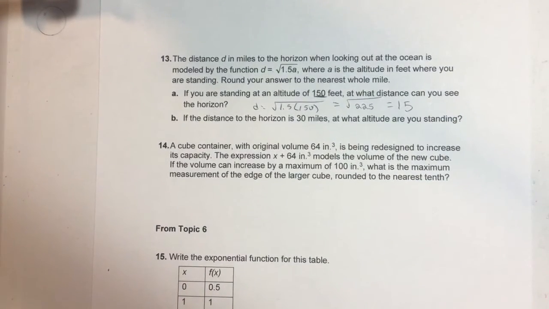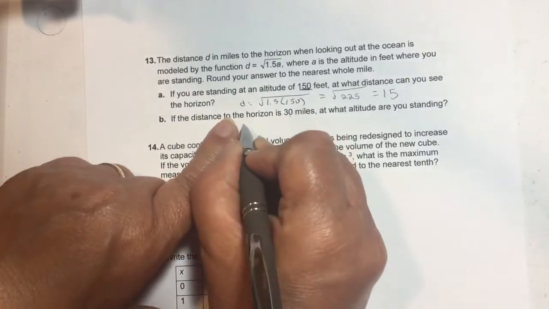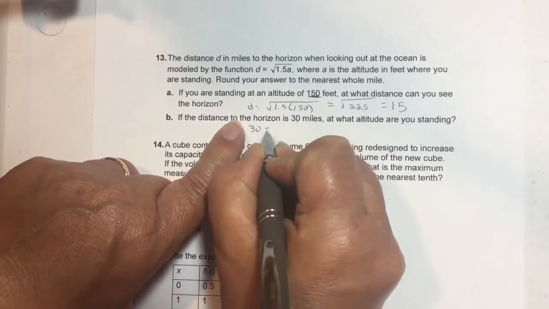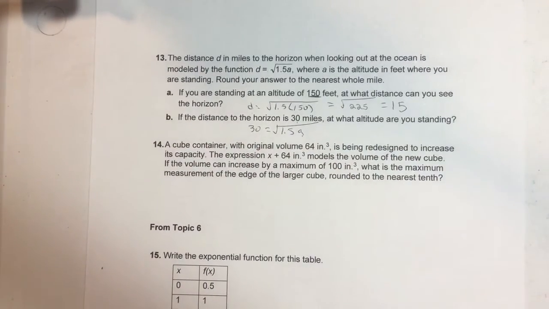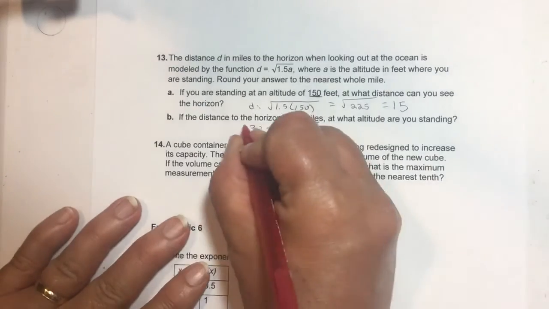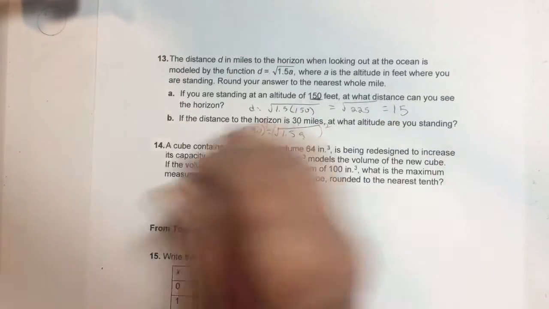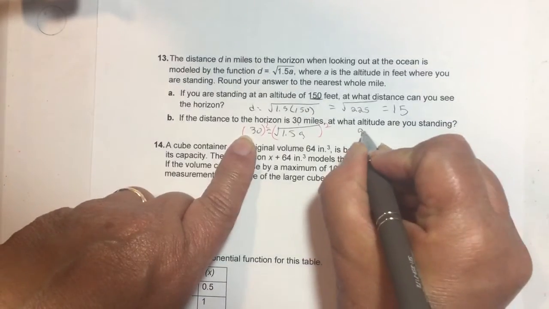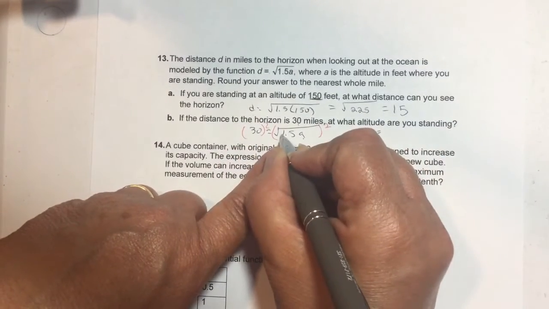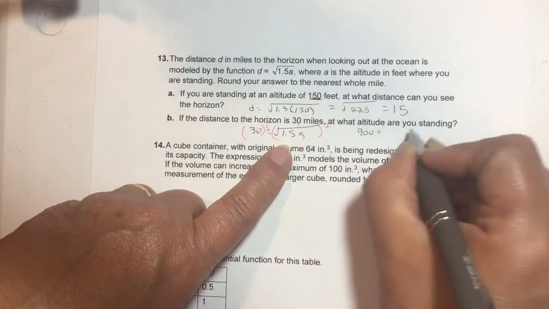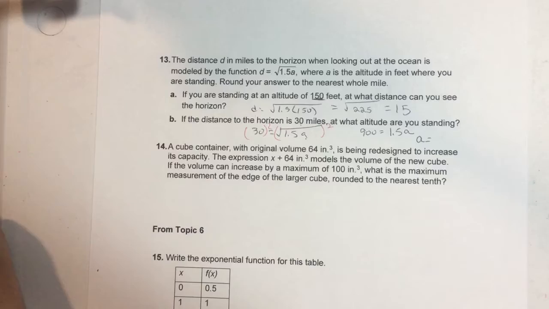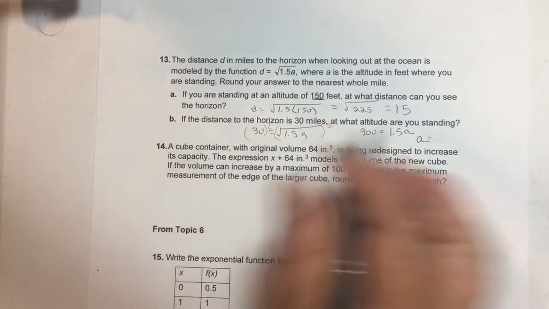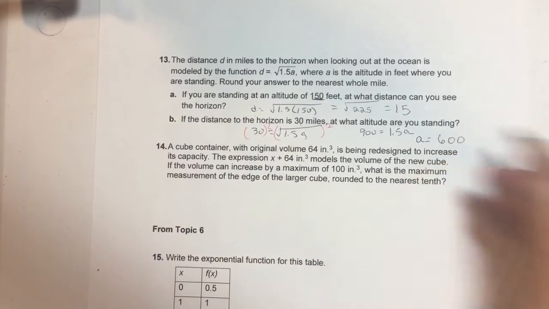Okay. Now, this time they're giving you the distance is 30, and you're wanting to figure out the altitude. You're looking for the A. Do you remember how to get the opposite of a square root? Hopefully you said square. 30 squared would be 900, and 1.5a square root times itself turns out to be 1.5a. Now it's a simple matter of division, and your altitude is 600.